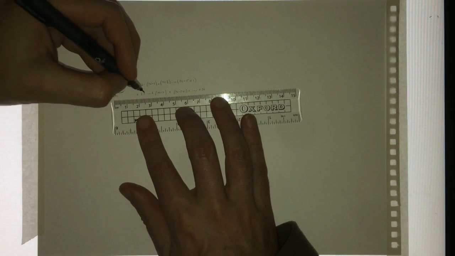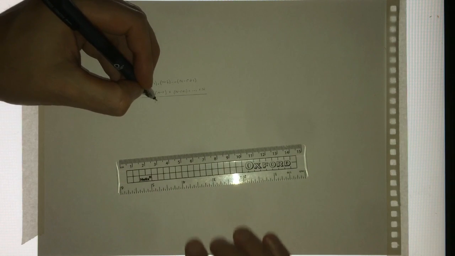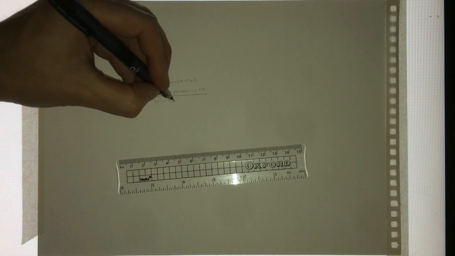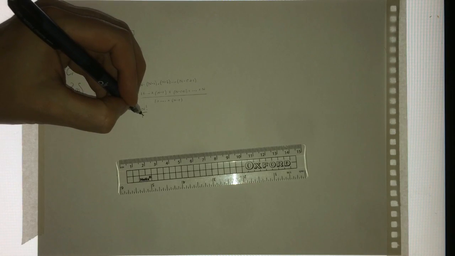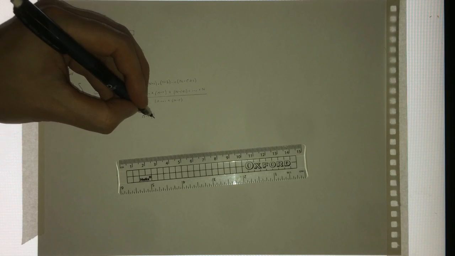And we could write this using factorials, because this is equal to n factorial over n minus r factorial.